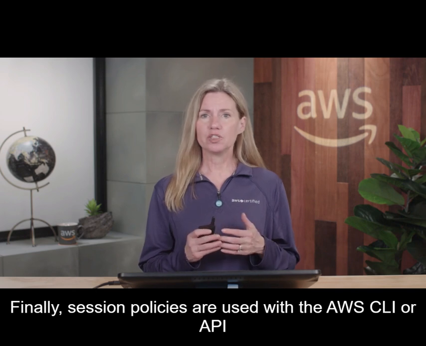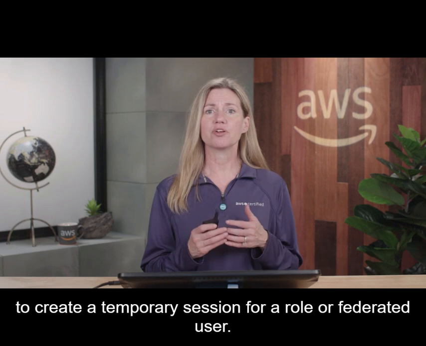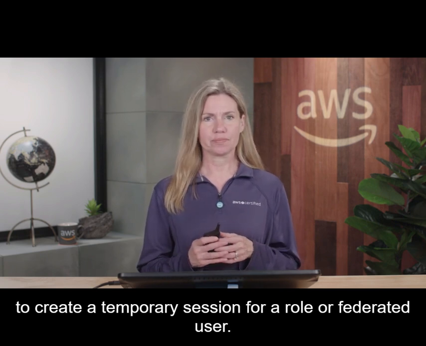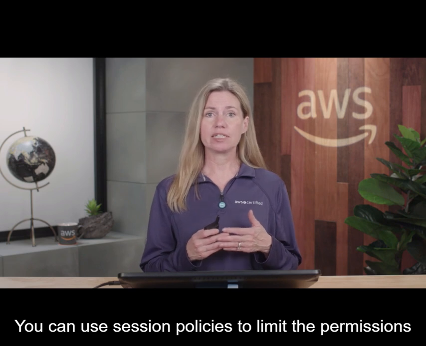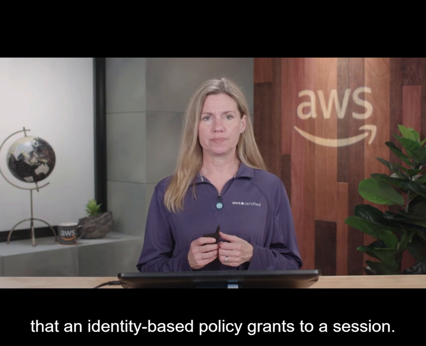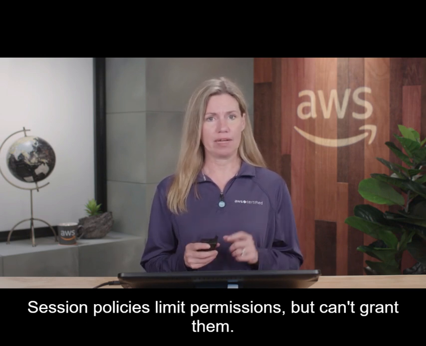Finally, session policies are used with the AWS CLI or API to create a temporary session for a role or federated user. You can use session policies to limit the permissions that an identity-based policy grants to a session. Session policies limit permissions but can't grant them.